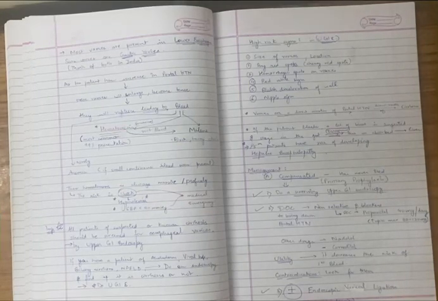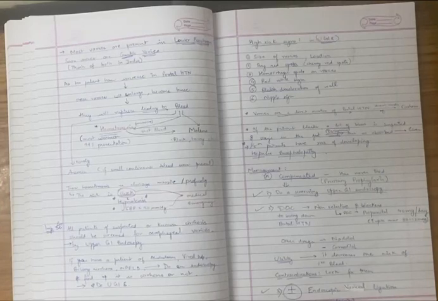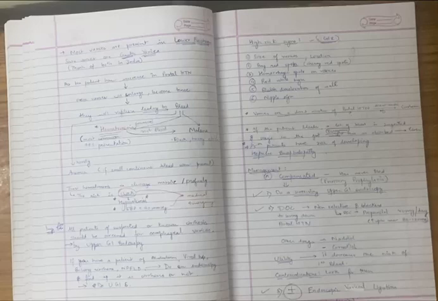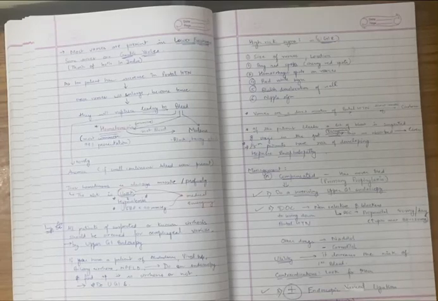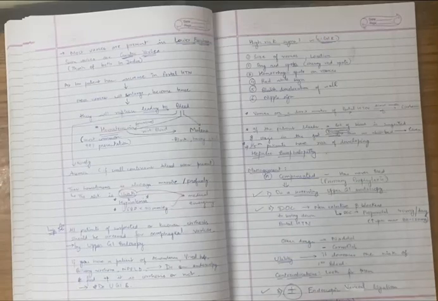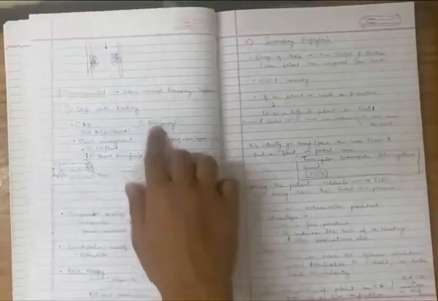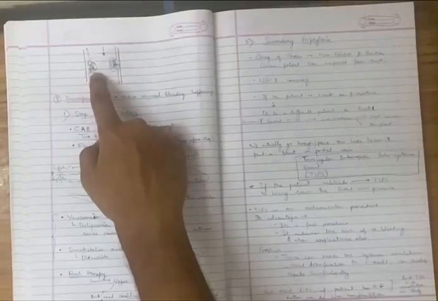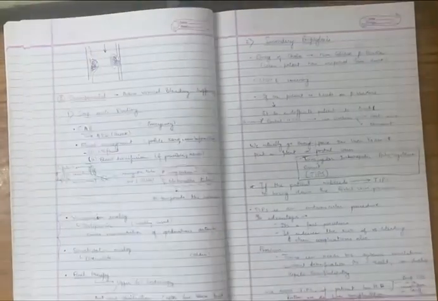It decreases the risk of first bleed. Contraindications are, look for them. Third is endoscopic variceal ligation. Depending on the surgeon's decision, you do an endoscopic variceal ligation. You basically ligate the varices using endoscopy.